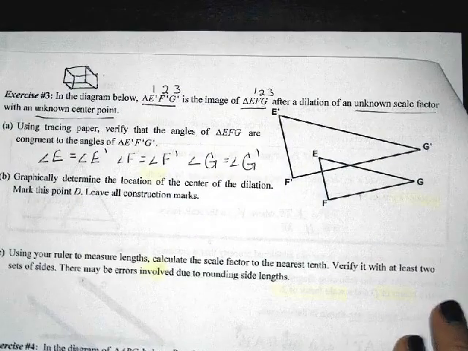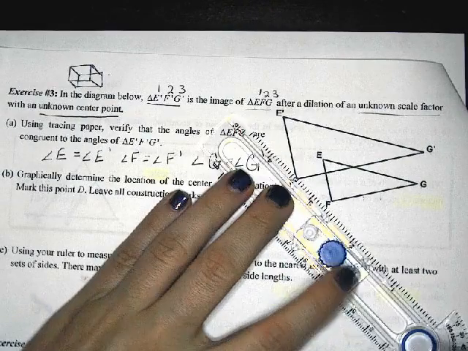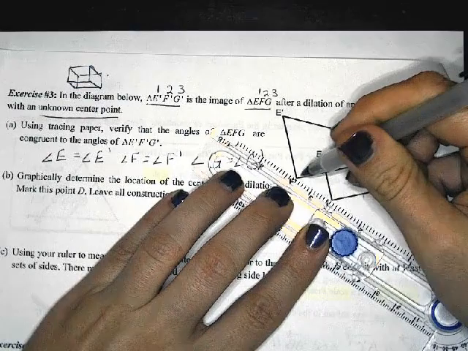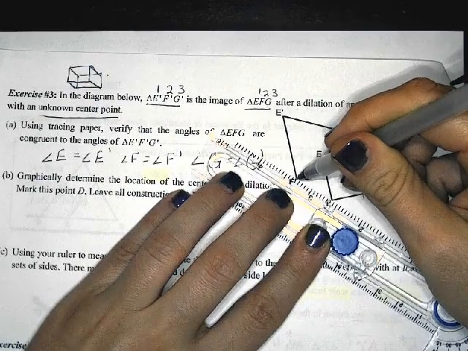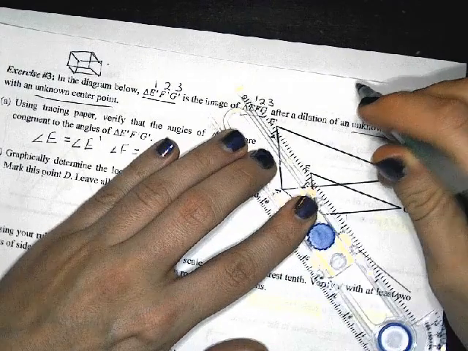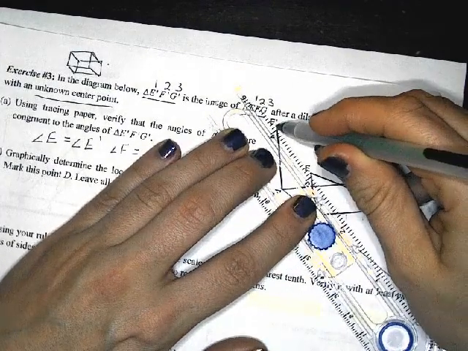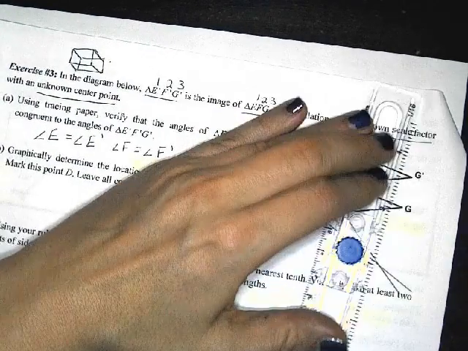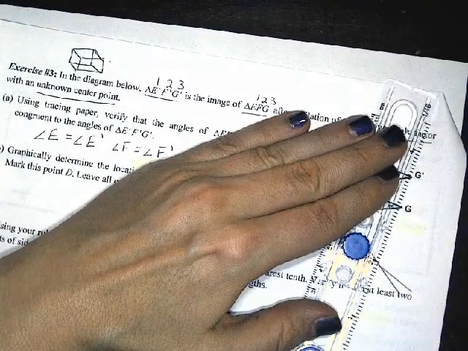Well, we're going to do that same type of thing to the image down here to find the center of dilation. So I'm going to connect F with F prime. I'm going to connect E with E prime, and you can use any straight edge to connect these. And I'm going to do the same thing with G and G prime.